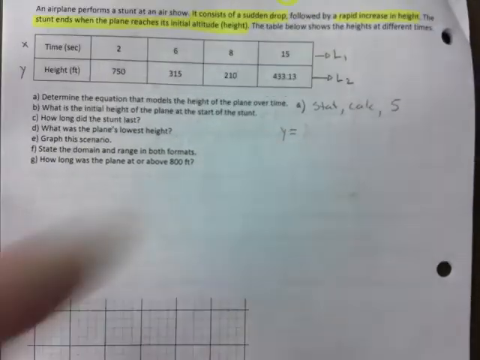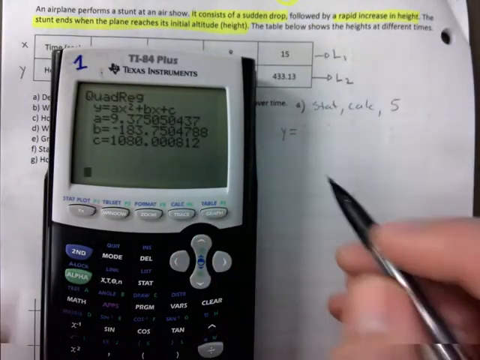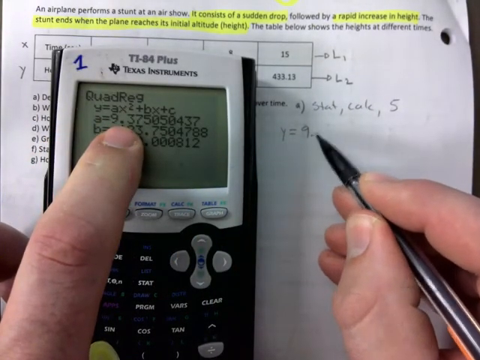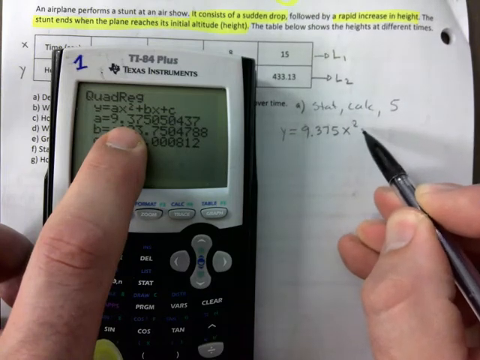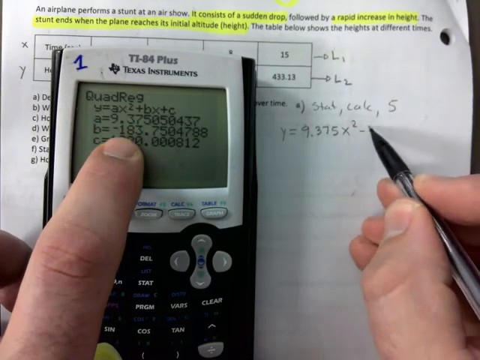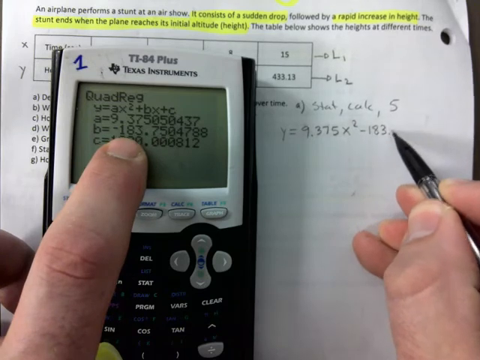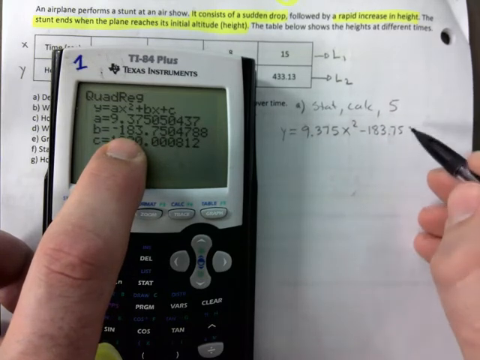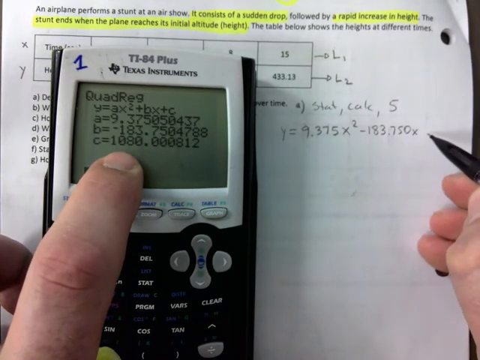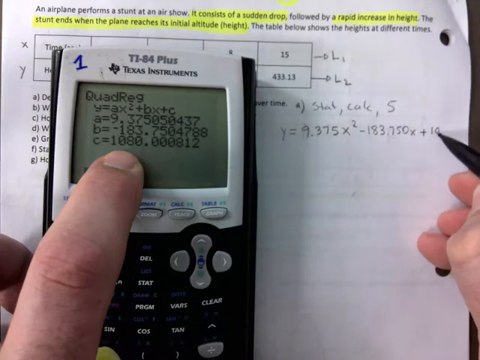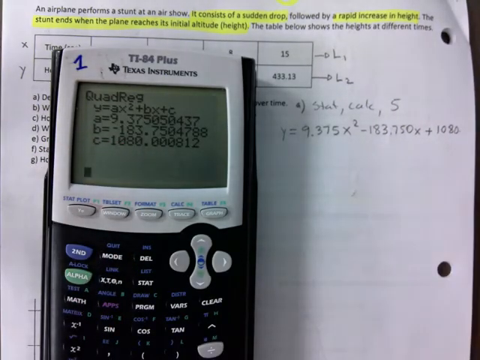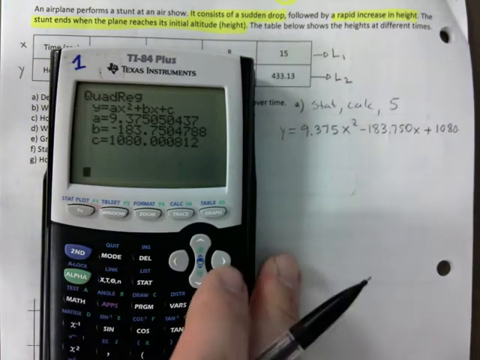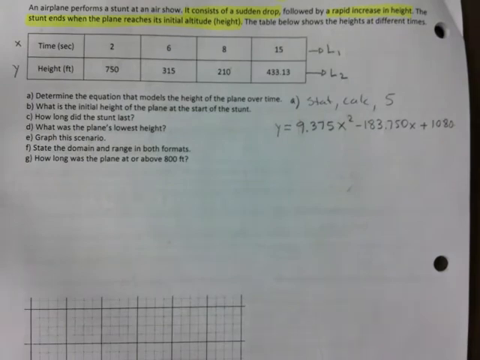Y is equal to 9.375 x squared minus 183.750, right, x plus 1080 and that's 0.00. I'm just going to leave it at that. I like that round number at the end.